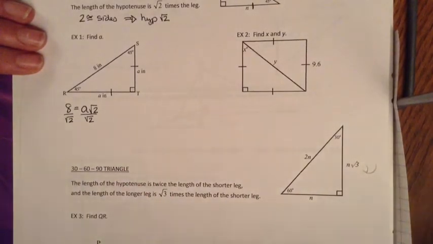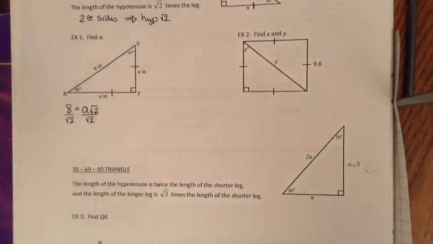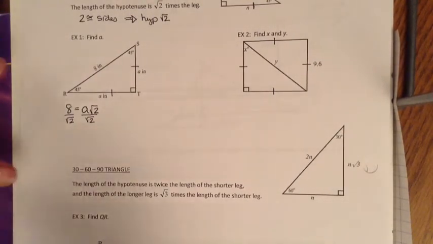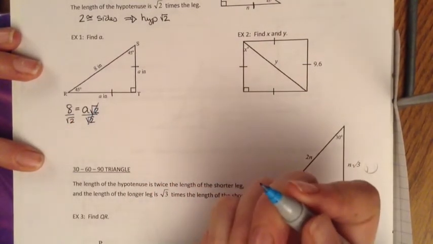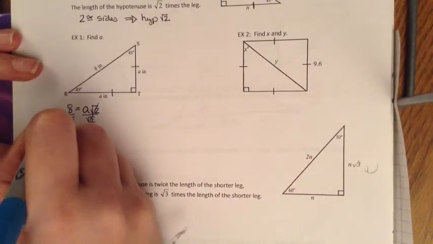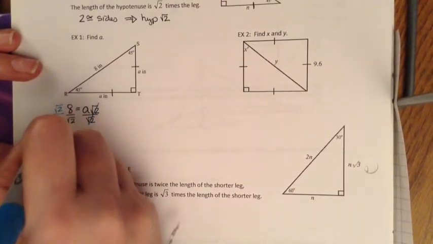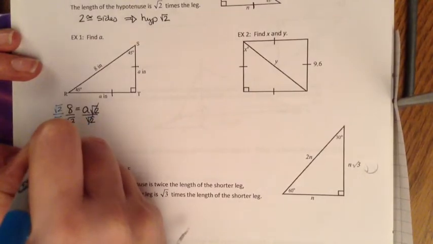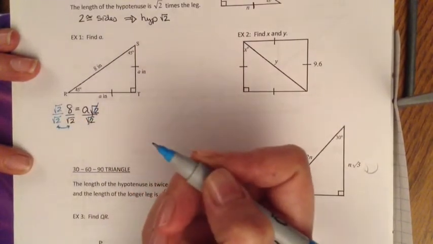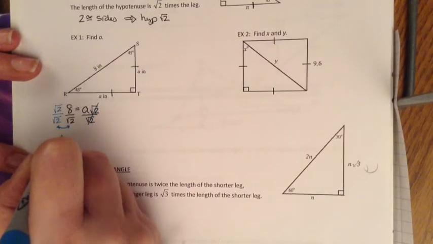However, we never, ever leave radicals in the denominator. So I need to rationalize the denominator. Those cancel out, and here I'm going to multiply both top and bottom by the square root of 2. Now remember, the square root of 2 times the square root of 2 equals 2.